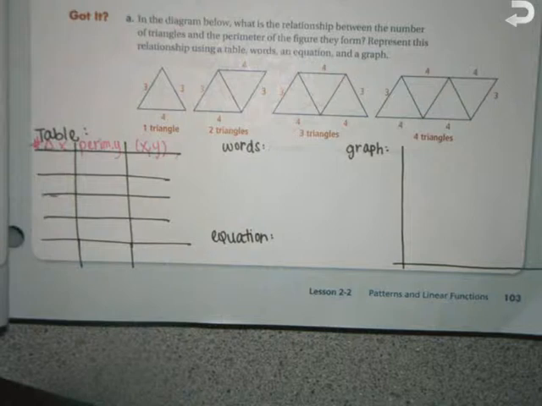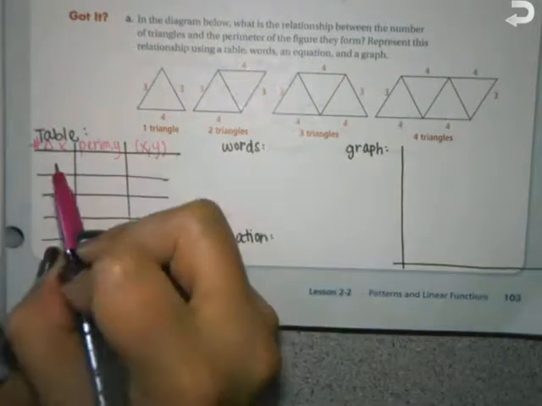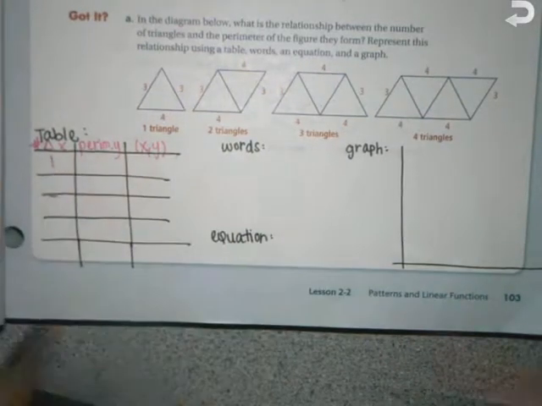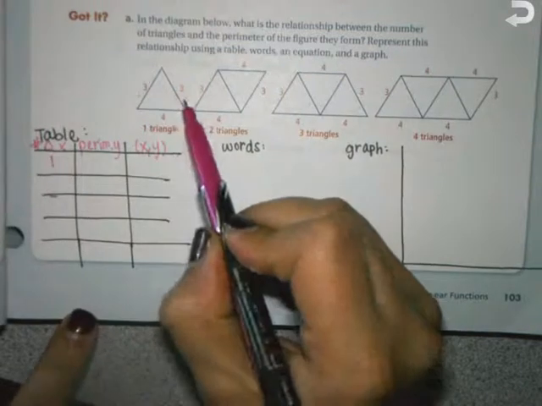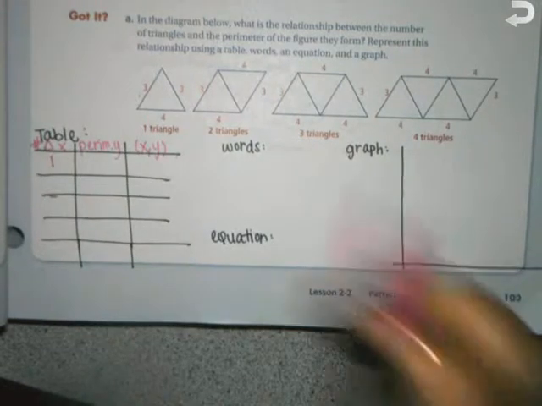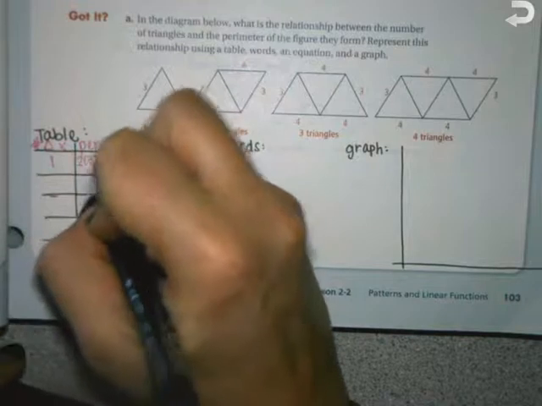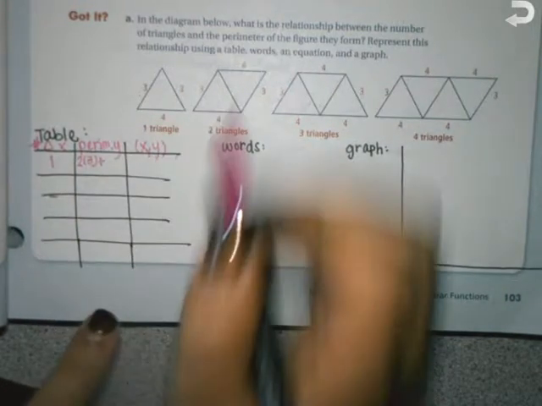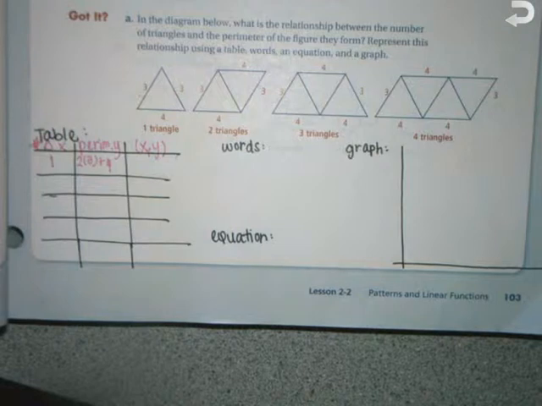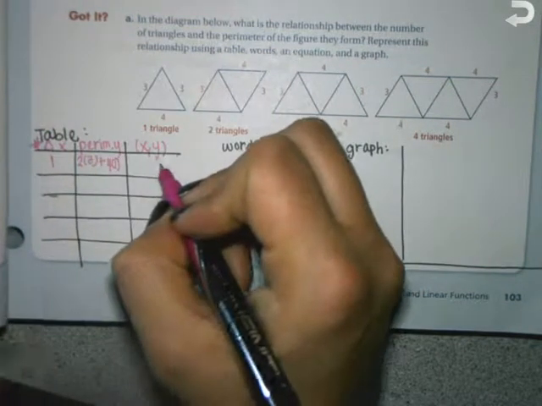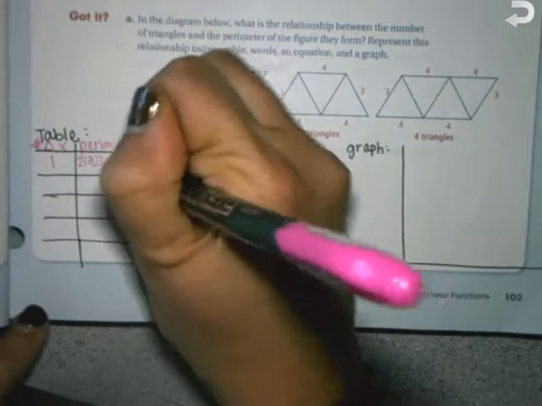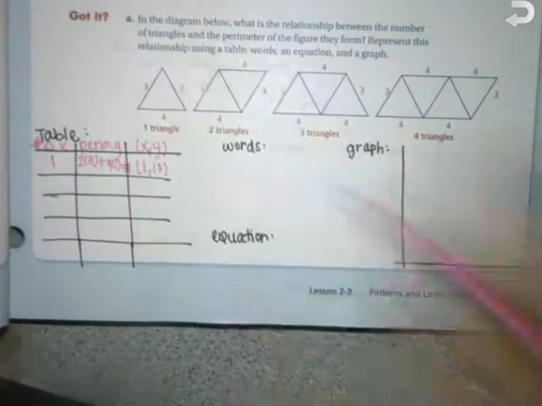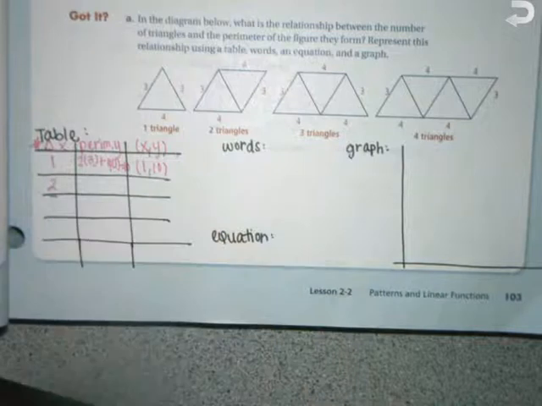Okay, so let's do the first triangle. Our input value would be what? 1. And then to find the perimeter, we are taking 3, and there's 2 3s. So what can we do? 2 times 3 plus, what's our base? 4. 4 times what? 1. And what did that come out to? 10. 1, 10. And then the ordered pair is 1, 10. Good.